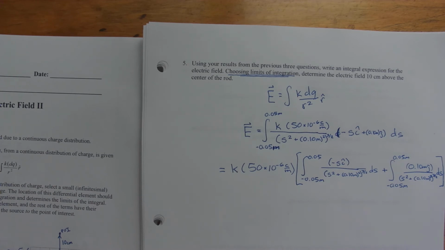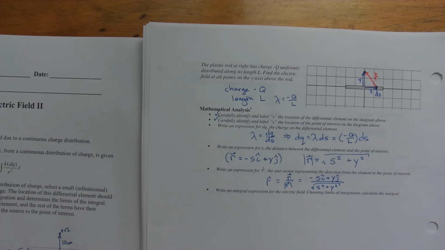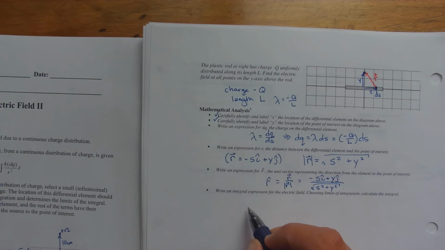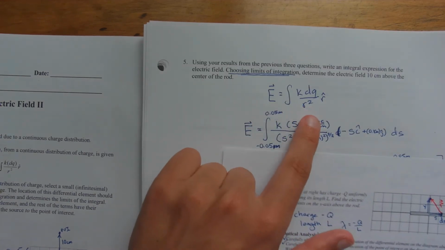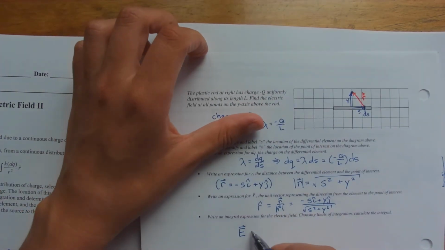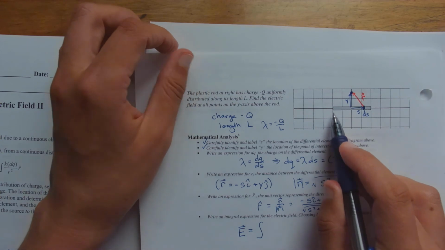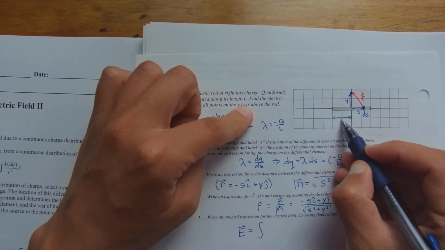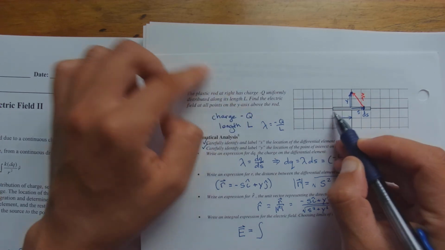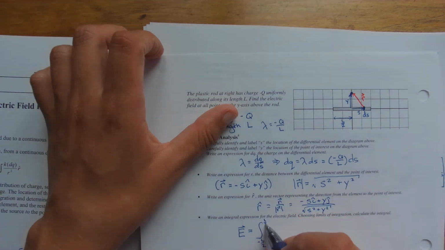Okay, and then in problem 56, we need to write an integral expression for the electric field, choosing the limits of integration, calculate the integral. So this is going to be similar to what we just saw. The electric field is equal to k times dq over r squared in the r hat direction, integrated here from one end of the rod to the other end of the rod. In this case, because the length is L, this distance from here to here, that's L over 2, but S is negative over here, so that's from negative L over 2 to the other end of the rod, which is positive L over 2.